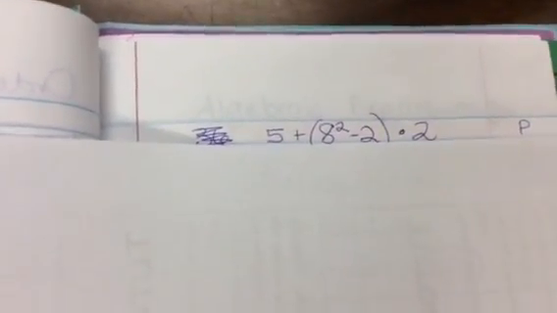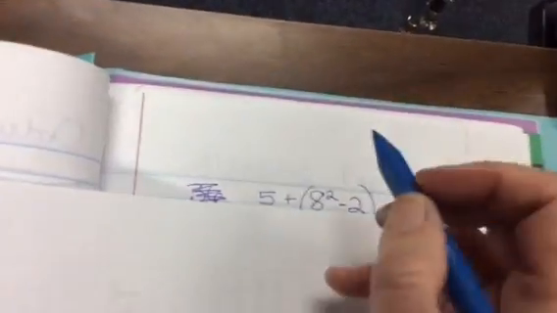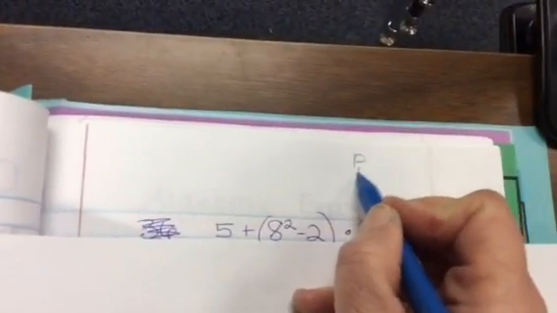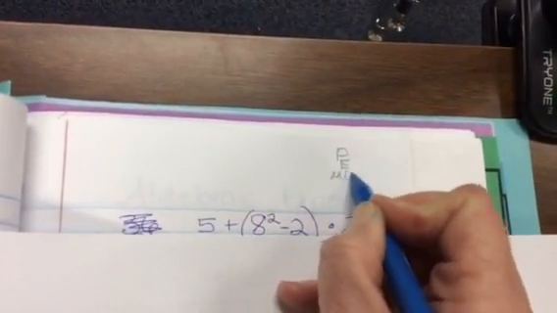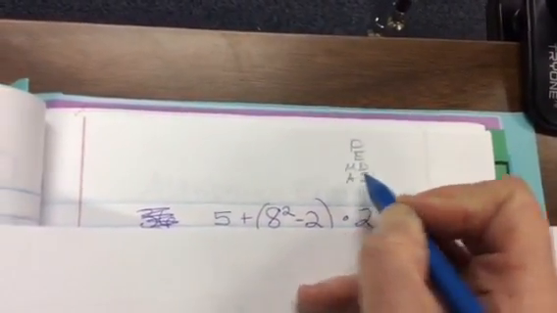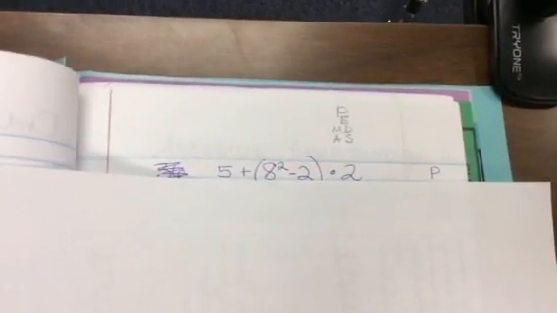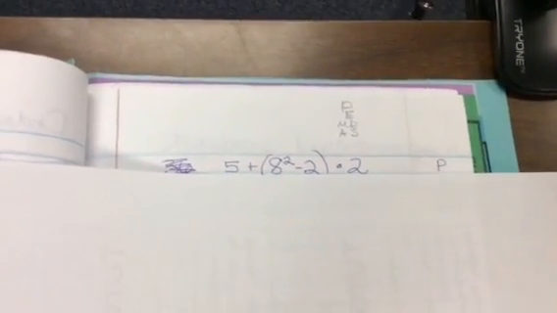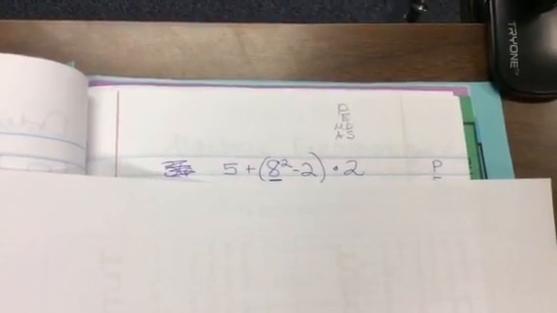Okay, I have 5 plus, then I have in parentheses 8 squared minus 2, close parentheses, times 2. Now remember, it's please excuse my dear Aunt Sally. I have parentheses, so I'm going to solve what's in parentheses first. So notice I've underlined that.